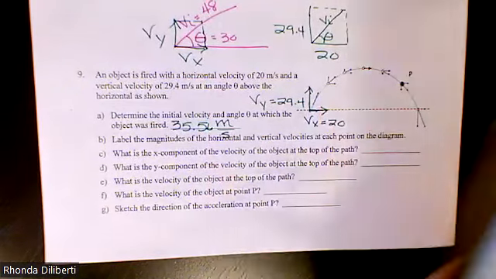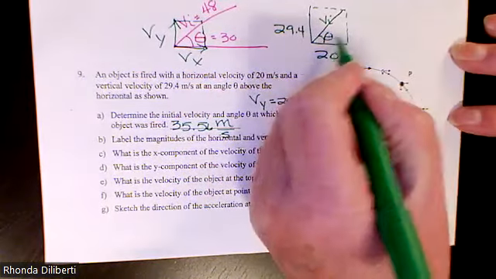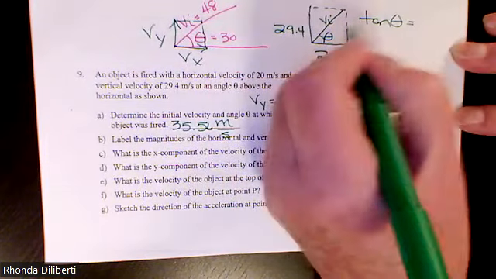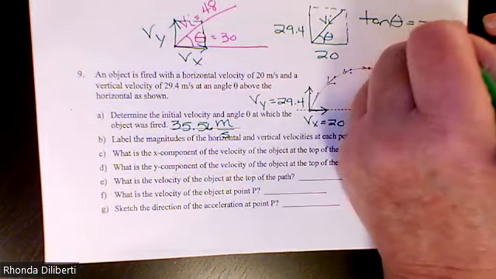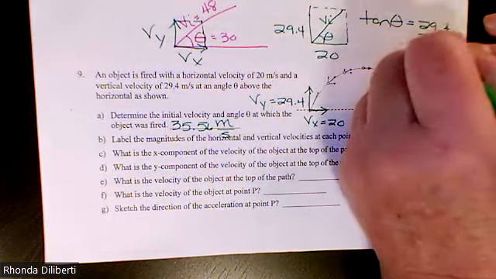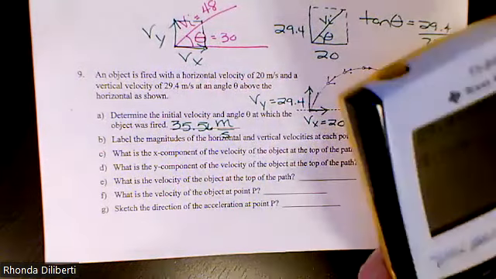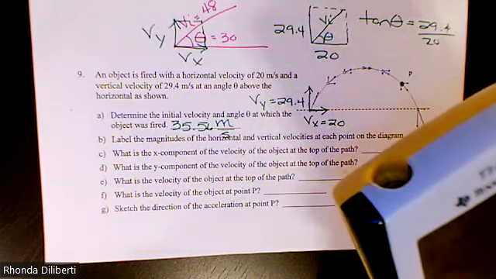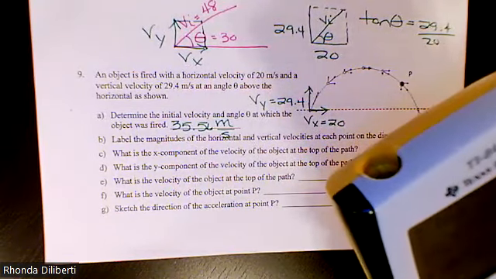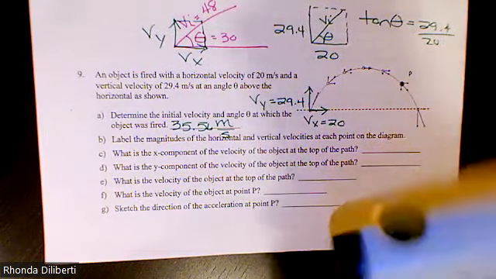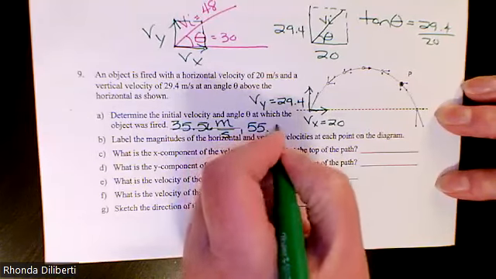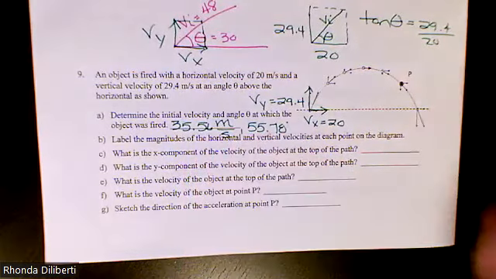And then for the angle, I'm just going to use tangent. So tangent of that angle would be the opposite over adjacent, 29.4 over 20. 29.4 divided by 20, then second answer, and the angle is 55.78 degrees.